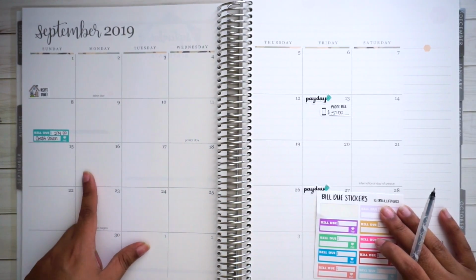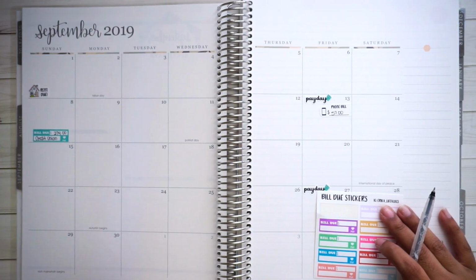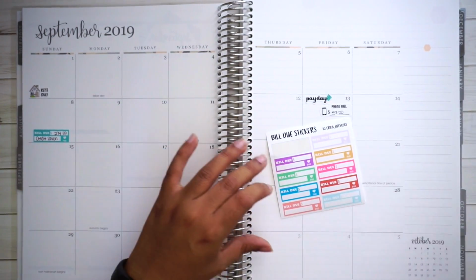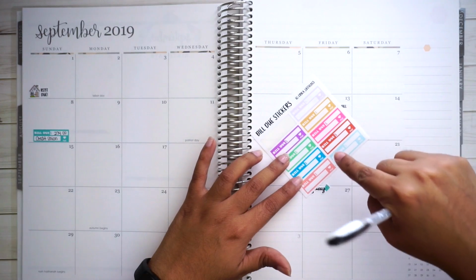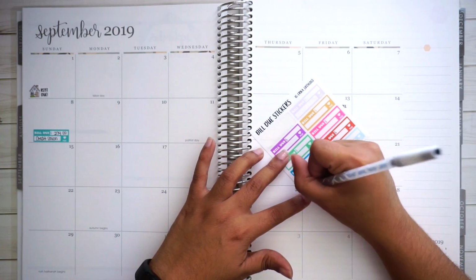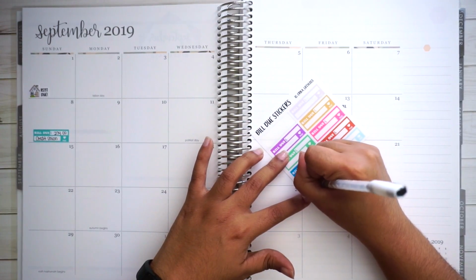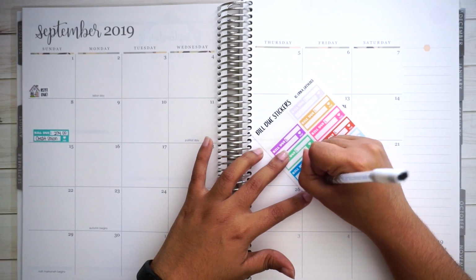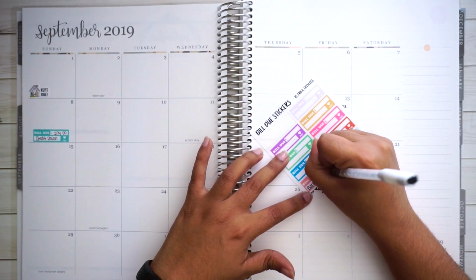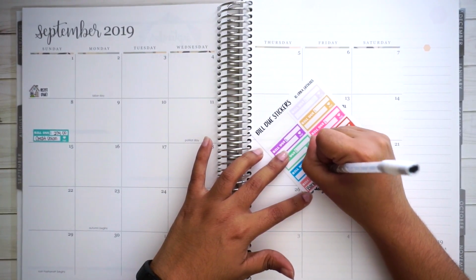So first I need to note that I do pay my mom's credit card, so I need to mark that down, and she has a Bank of America card. So I'm gonna go ahead and put here Bank of America for mom, and I usually pay $55 on that.